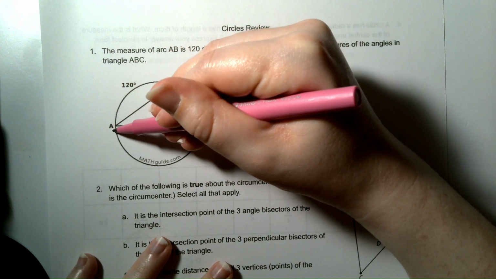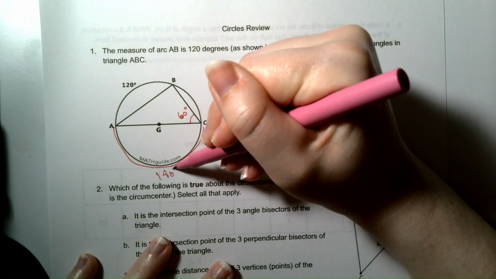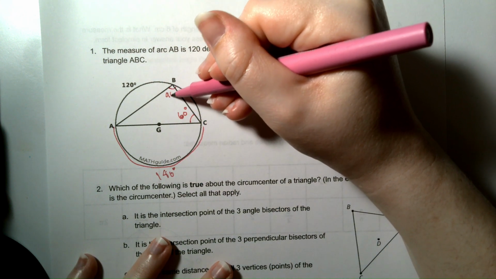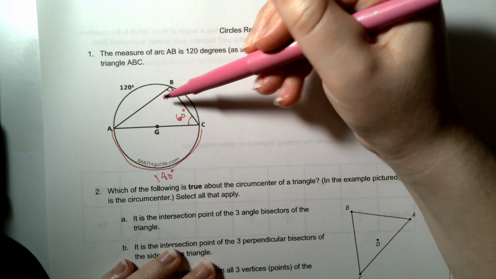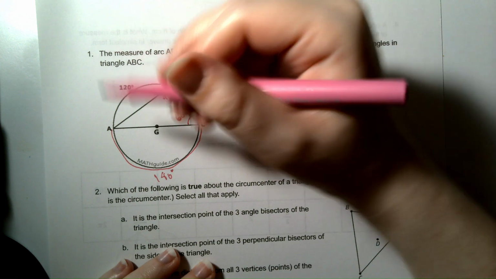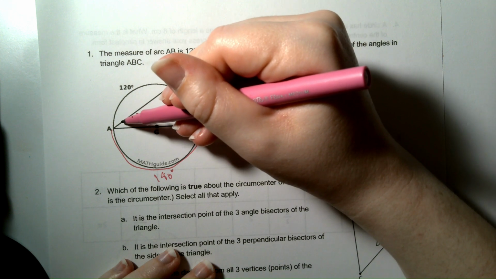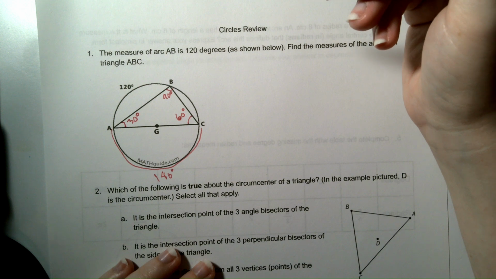So if this arc is 180 degrees, this inscribed angle is going to be 90 degrees. And then if we think about 180 degrees in a triangle, we have 90, 60, so this is going to have to be 30 to add up to 180.